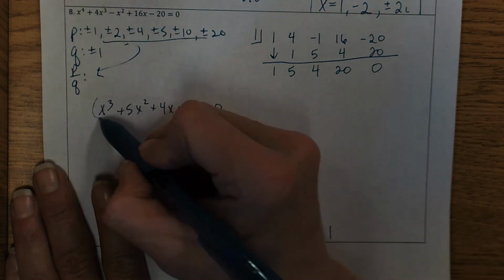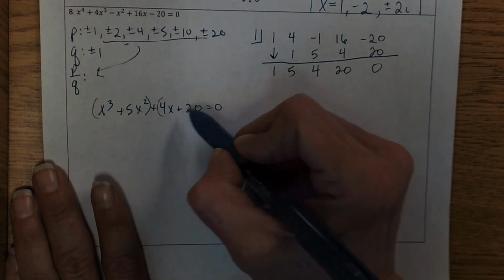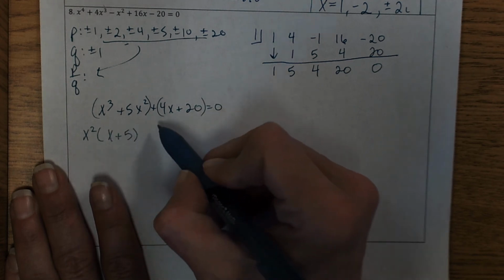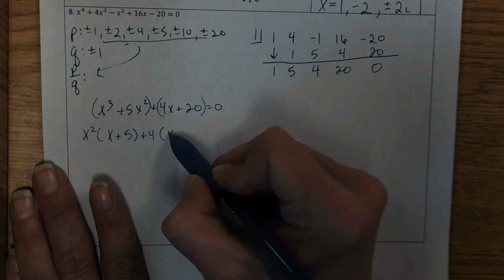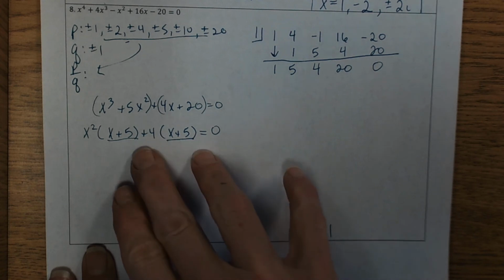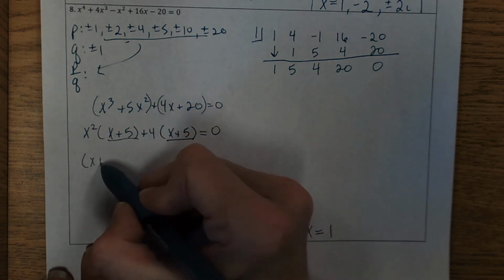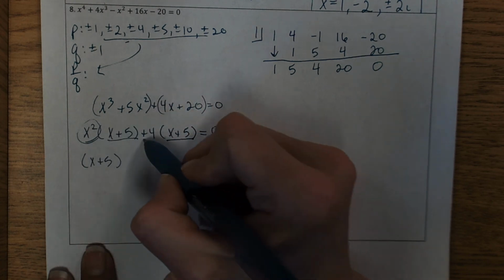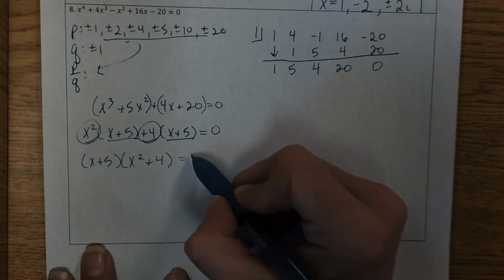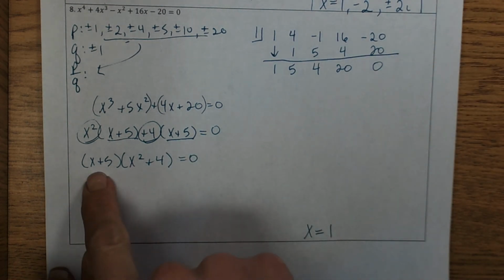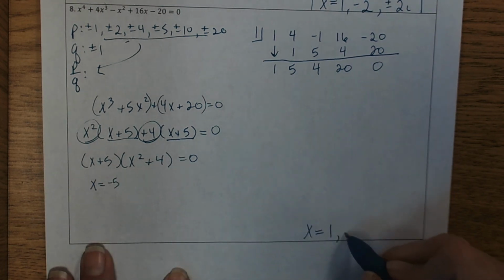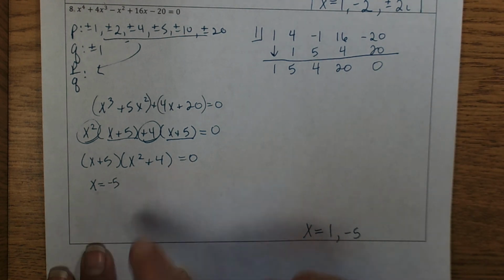Okay, so I can group the first two, group the second two. I bring out an x squared. I have an x plus 5. I can bring out a 4, and I have an x plus 5 is equal to 0. I see those parentheses match, so now I'm going to slide that to the front as my GCF. And then I take the coefficients and put those together. So I have x squared plus 4 is equal to 0. So now one of my zeros I can see is x is equal to negative 5. So I'm going to put that in my list. But then I have that one that isn't going to factor.